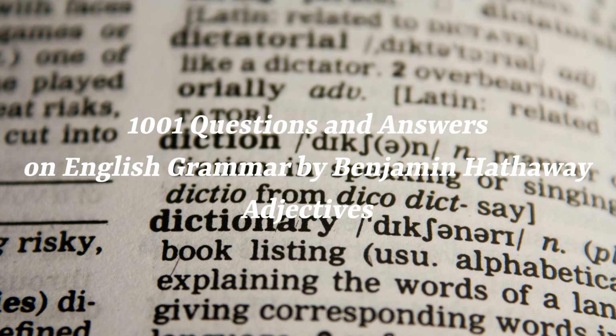Question 58. Compare stupid, generous, studious, hospitable. Stupid, stupider, stupidest. Generous, more generous, most generous. Studious, less studious, least studious. Hospitable, less hospitable, least hospitable.